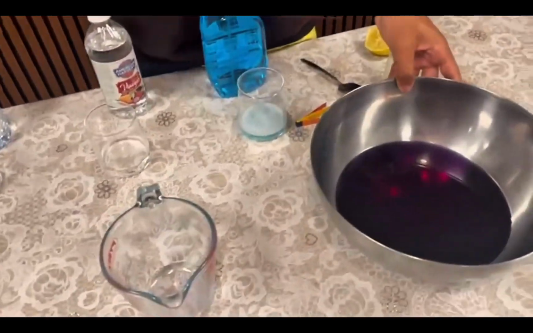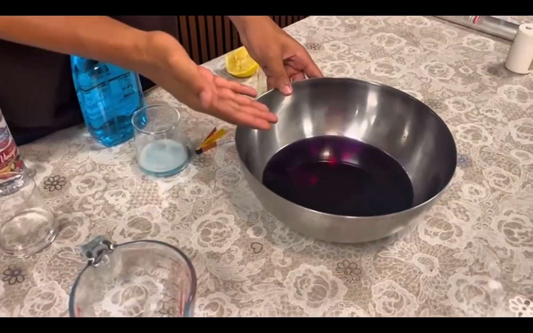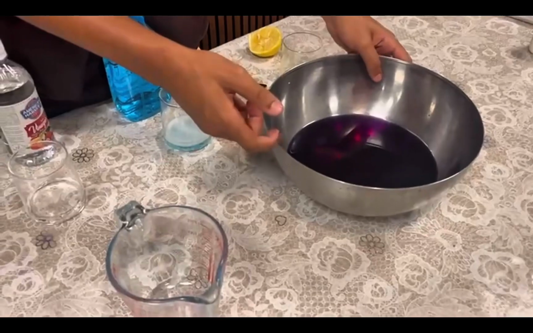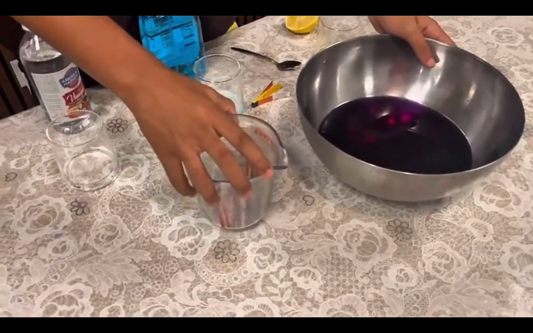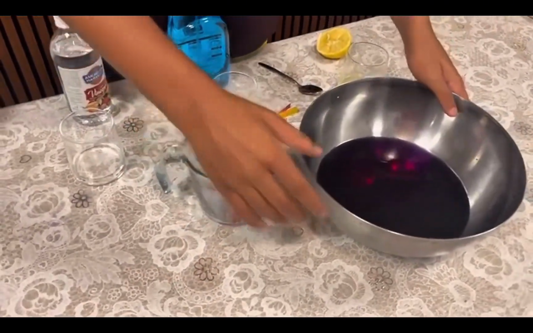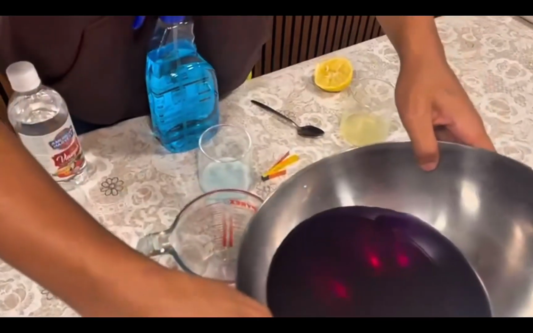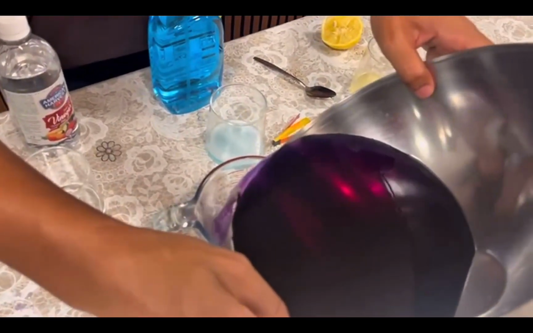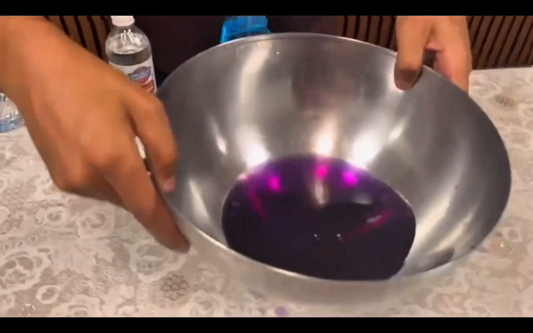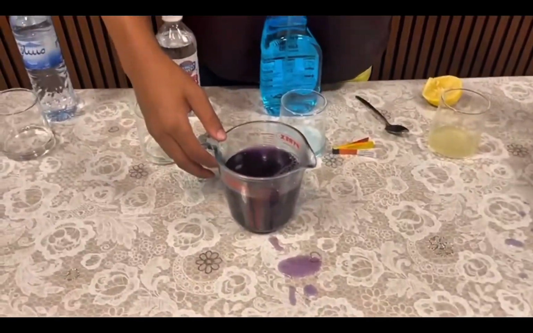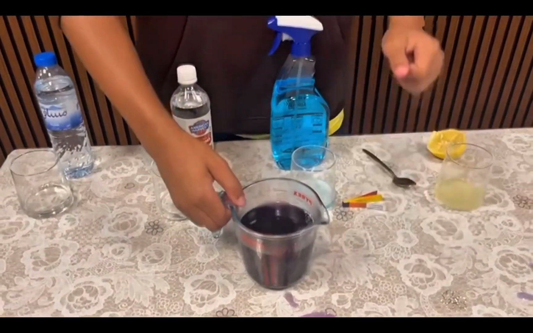Okay, let's start off, ladies and gentlemen. Let's start off with lemon juice. I have the components lined up as an example. Okay, we're going to be pouring the cabbage water into the beaker so it's easier for us to pour. Of course, spilled a bit, but that's okay, no worries.